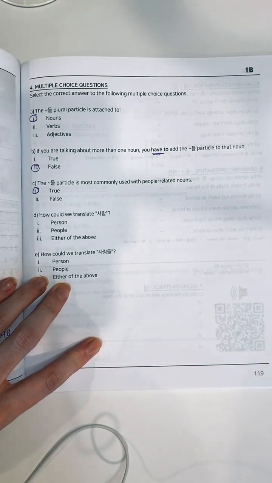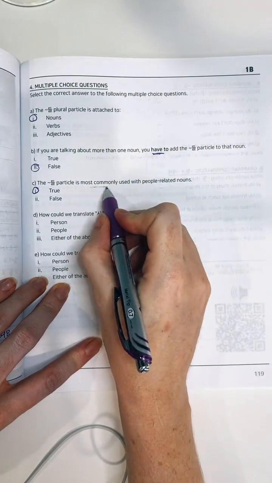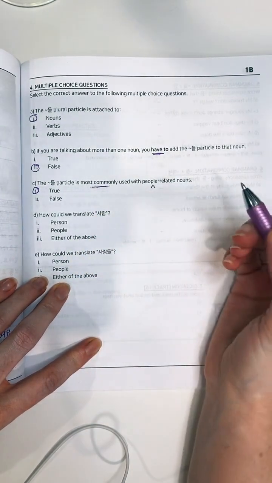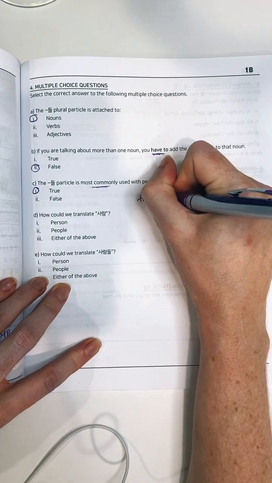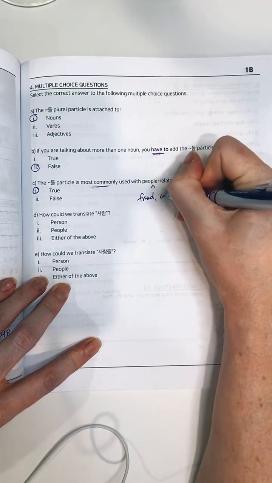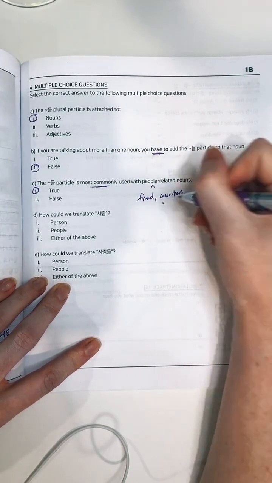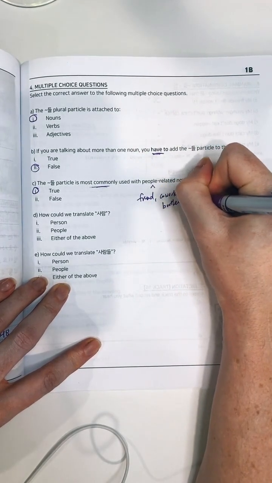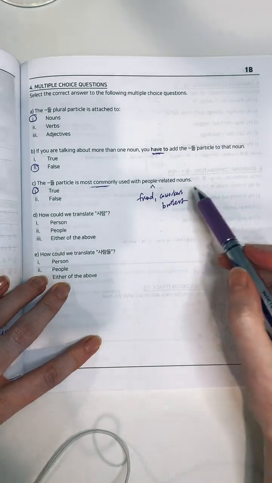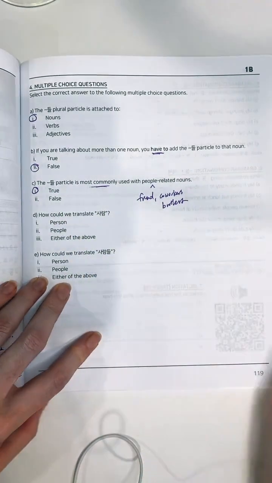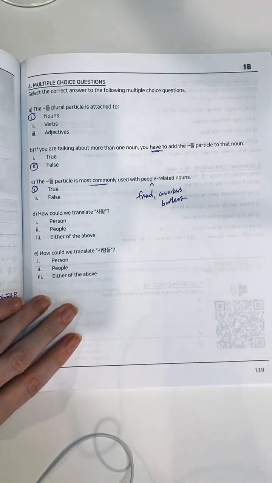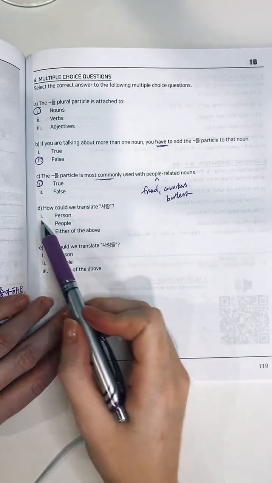It can be used with any noun, but it's most commonly seen with people-related nouns, like friends, co-workers, brothers. Those are the nouns where you'll most commonly see 들 used, but not exclusively.